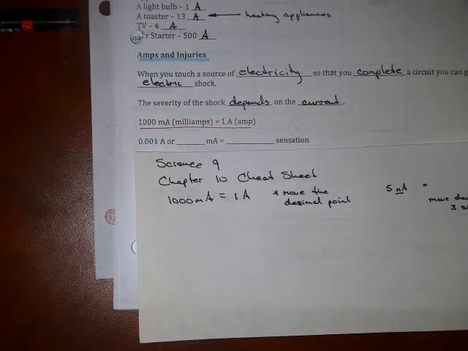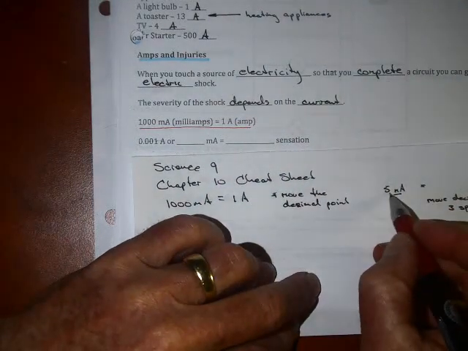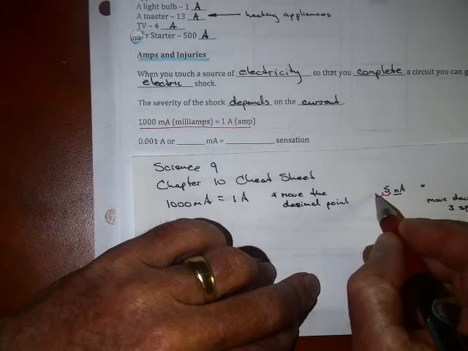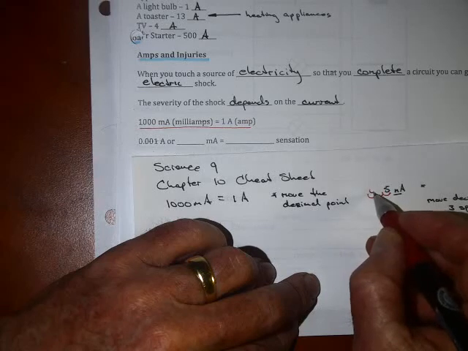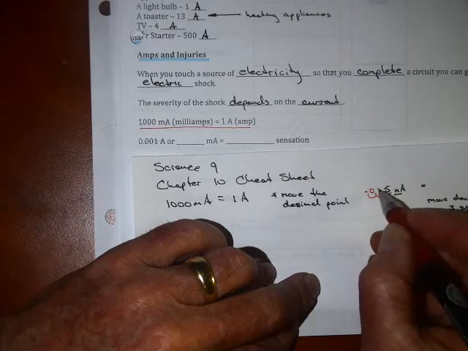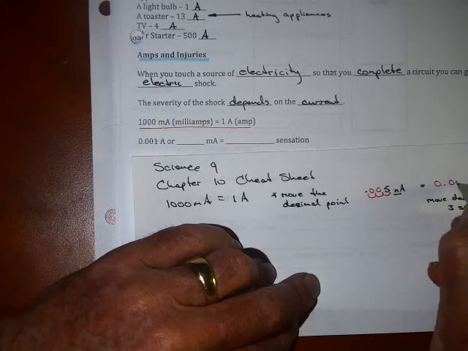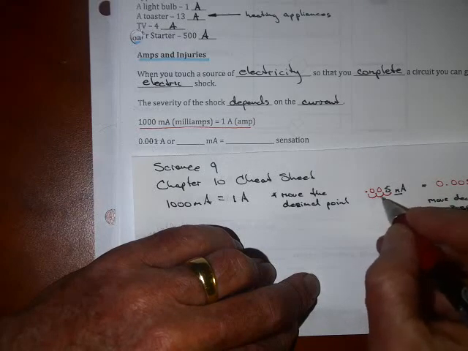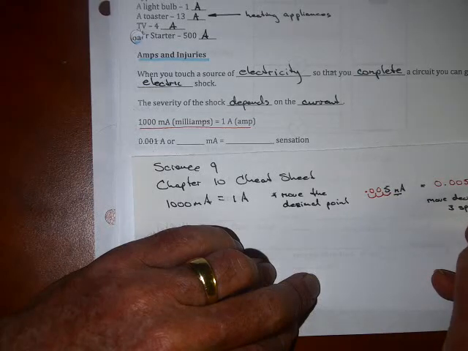Okay? So, if the decimal is here, I'm going to move it 3 spaces. 1, 2, 3. And so I'm going to put in a 0. Here's the decimal, 0. So this is now equal to 0.005 amps. So 5 milliamps is equal to 0.005 amps.